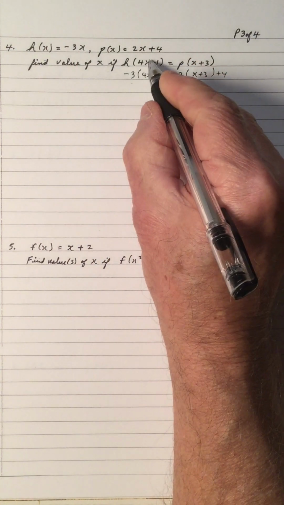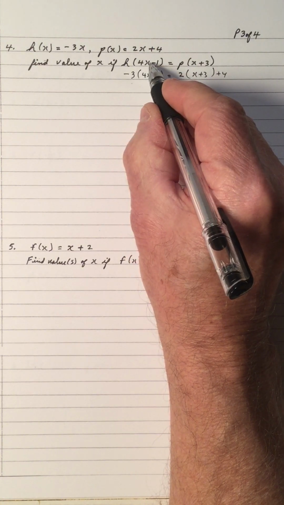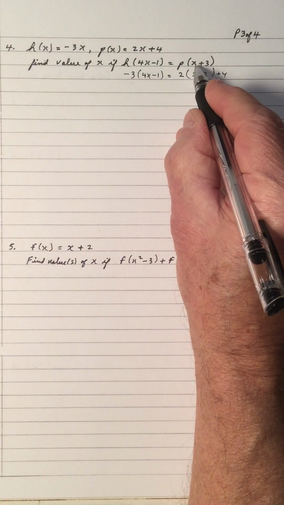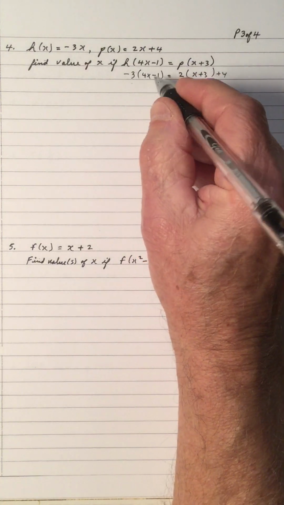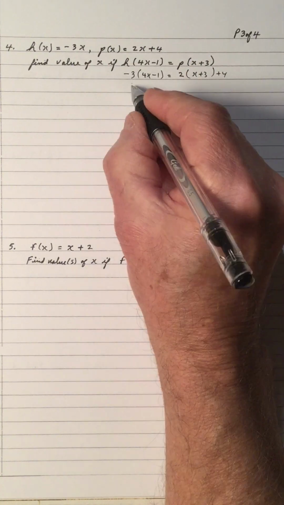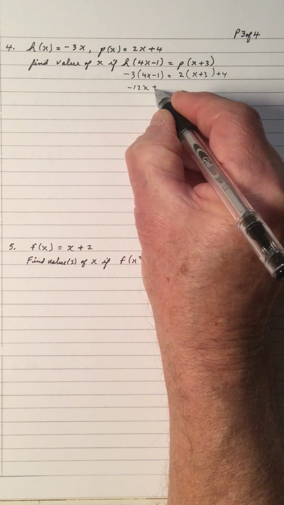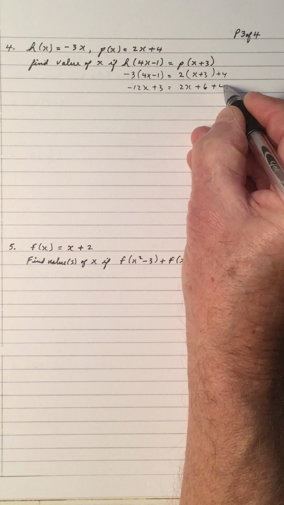Like if this was a 5, if we did the h of 5, we put 5 in the place of x and get negative 15. If that was the p of 10, I would put 10 in the place of x and get 24. So just be careful. And we obey PEMDAS. We multiply negative 12x plus 3, 2x plus 6.